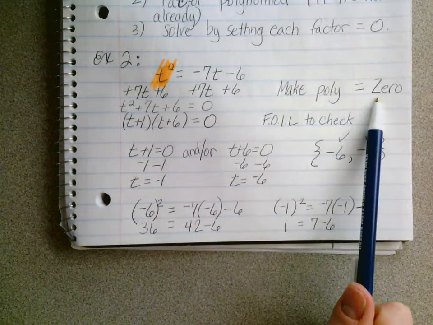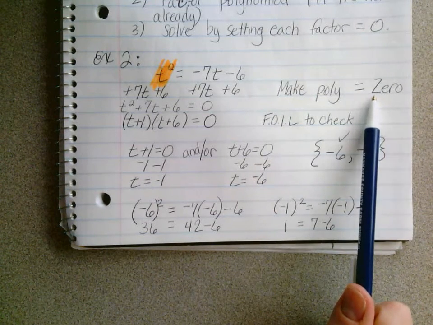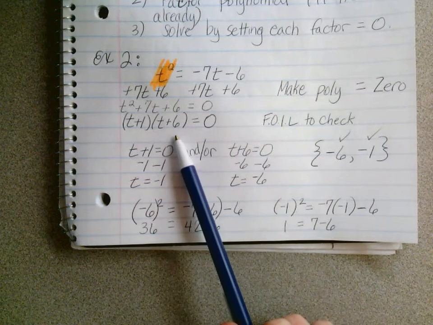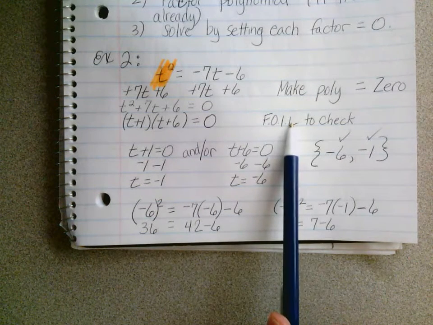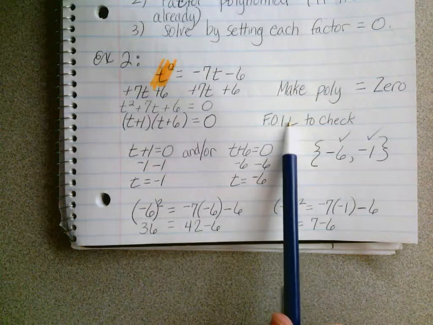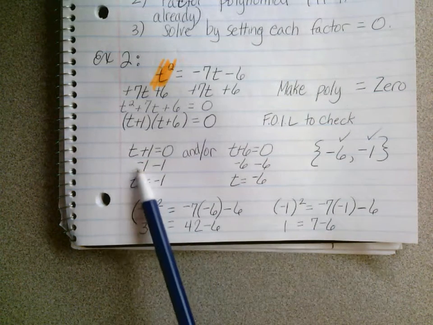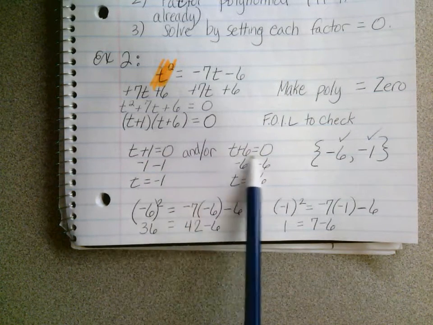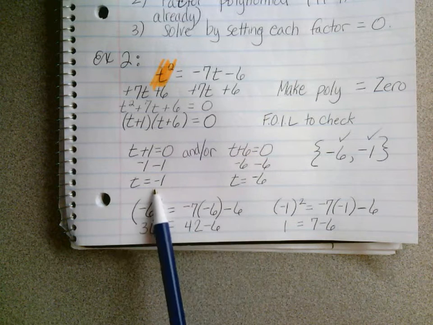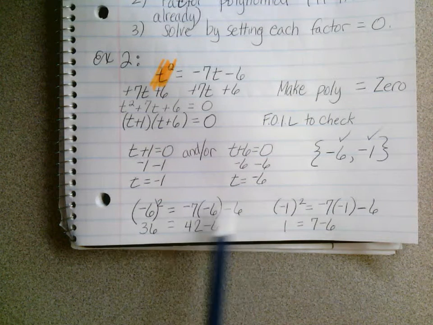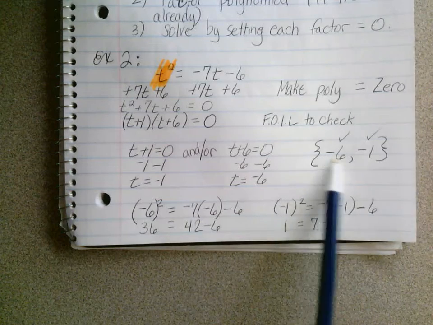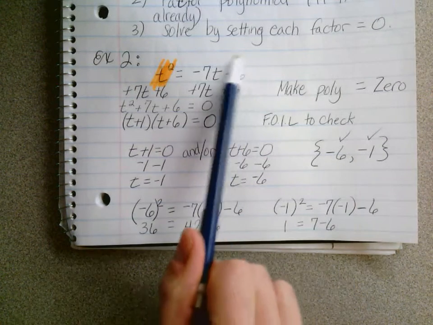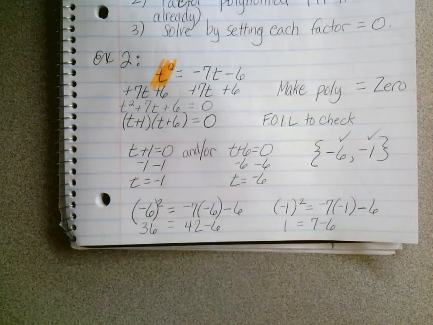We zeroed out the polynomial. We factored it and we foiled to check. Wink, wink. We set each factor equal to 0 and solved. Finally, I plugged in what I suspected were my solutions to the original polynomial equation and verified that my solutions were correct.